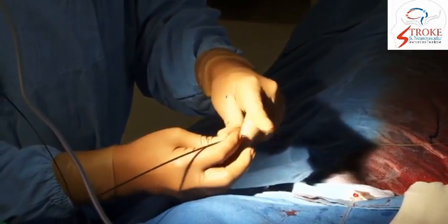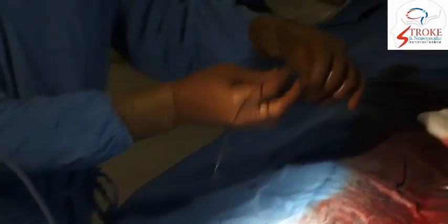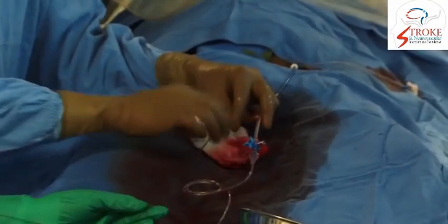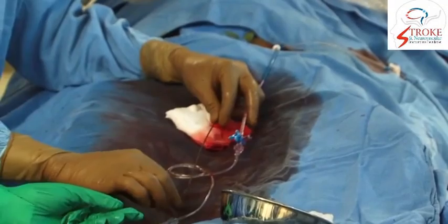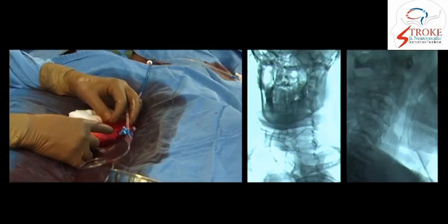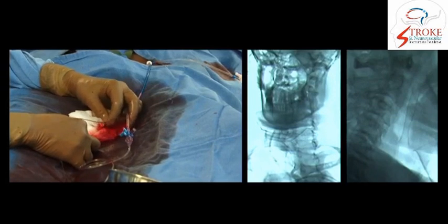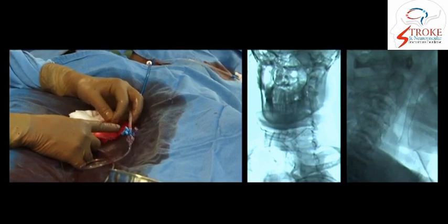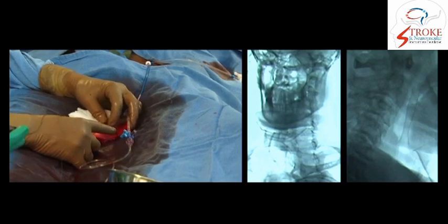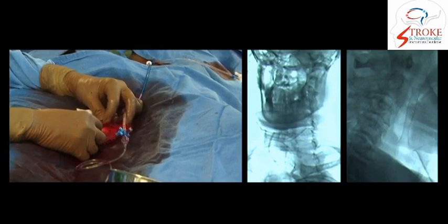Now the stent is being introduced into the guiding catheter. At all times we take care to keep the filter wire stable. So stent placement is done under fluoroscopy. In this case, because of the tortuosity, there was some resistance in passing the stent through the arch.